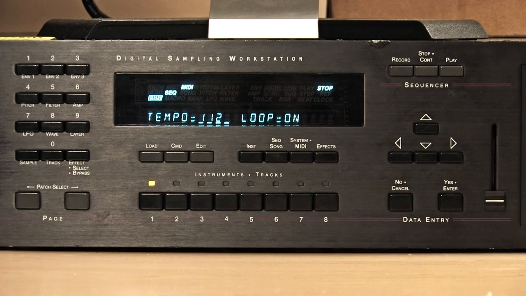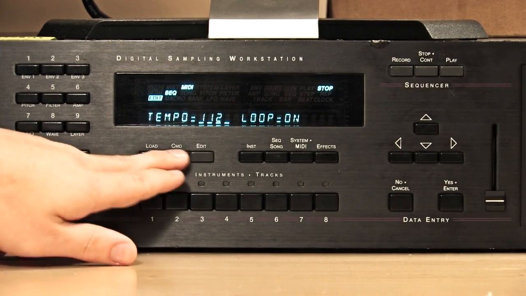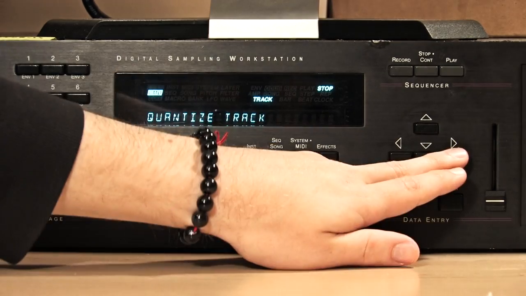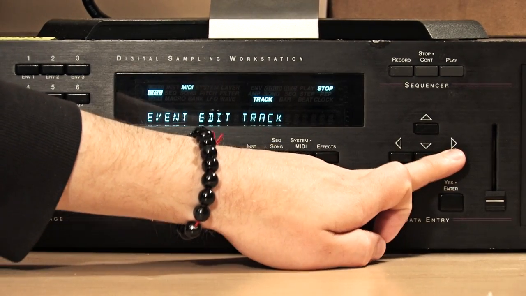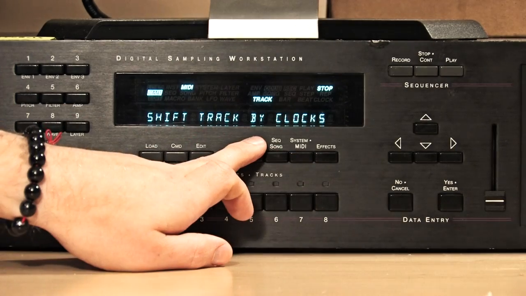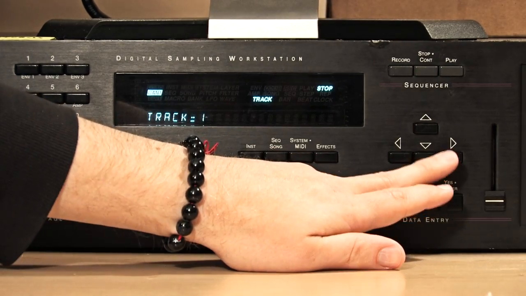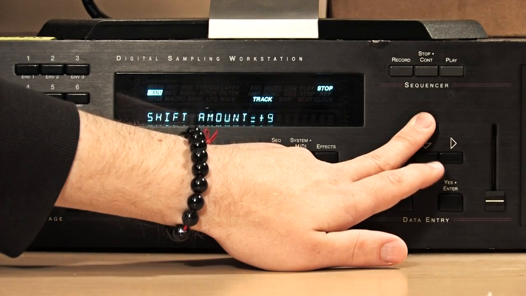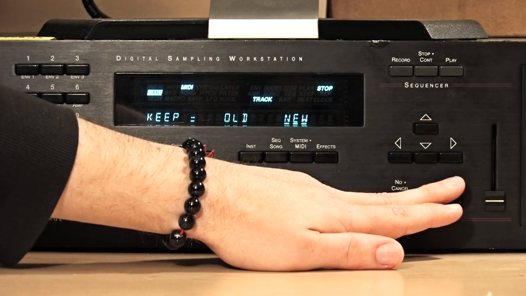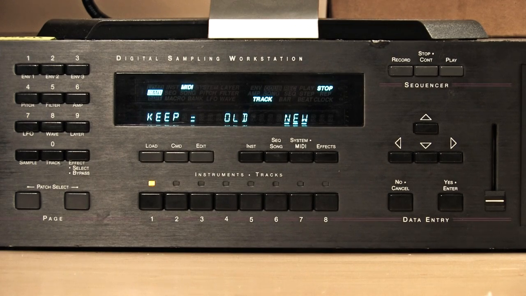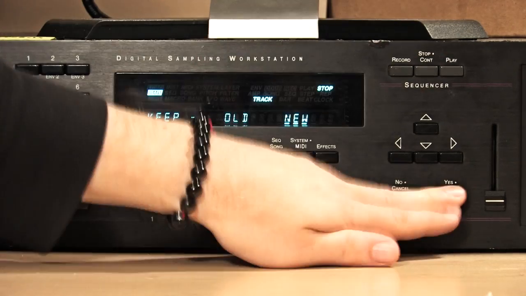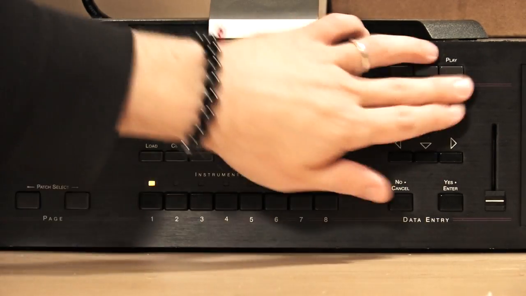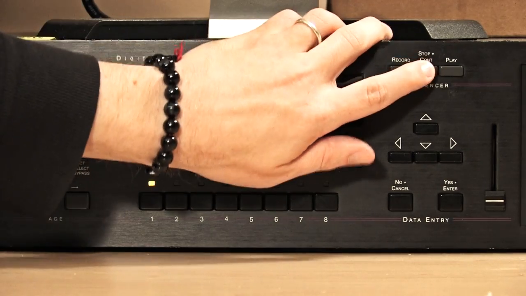Now there's some other advanced functions. If you do Command track, instead of quantizing, we can do shift track by clocks. So we'll hit OK, track 1, shift amount. Now what's going to happen is that track is shifted in time. So if you, say, had a sequence with a bass guitar and you want your drums to be early or late, we just shifted that in time. It's now going to start later relative to other instruments because we just shifted that.